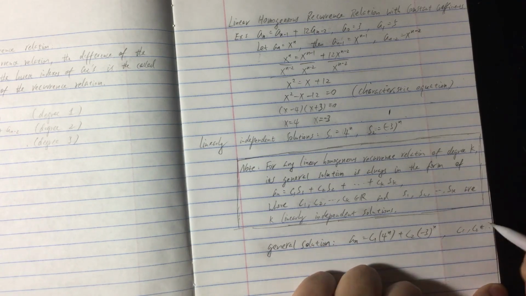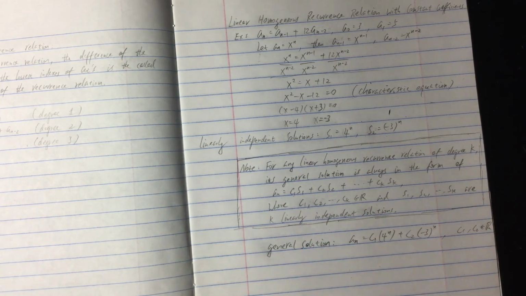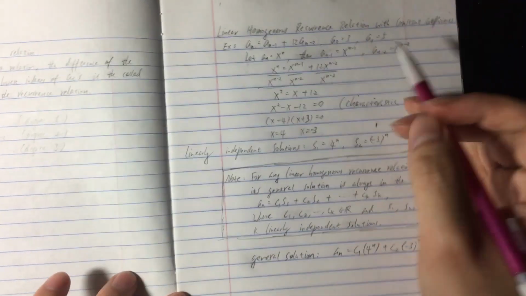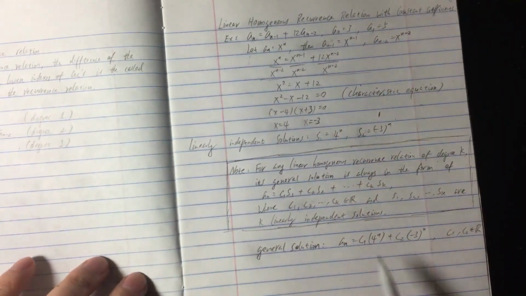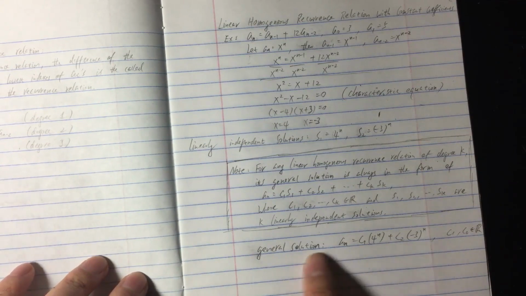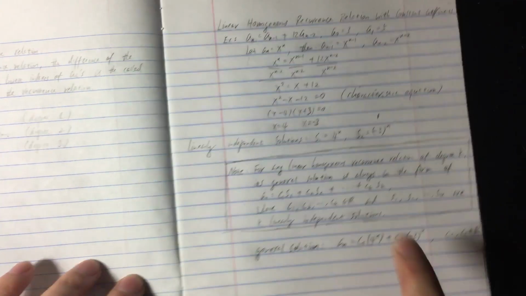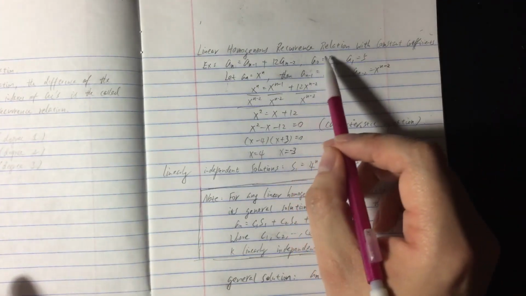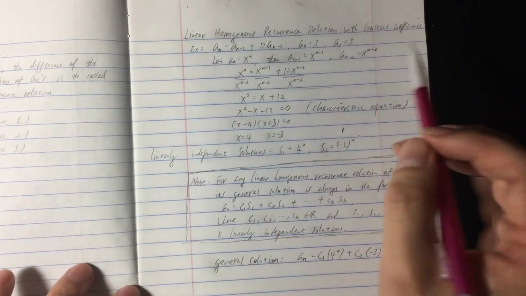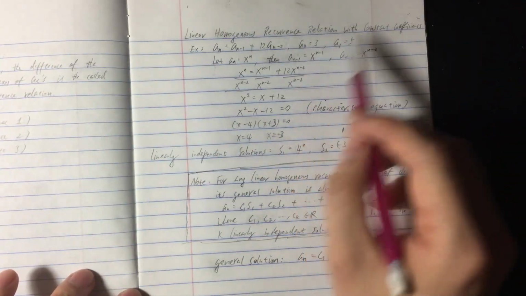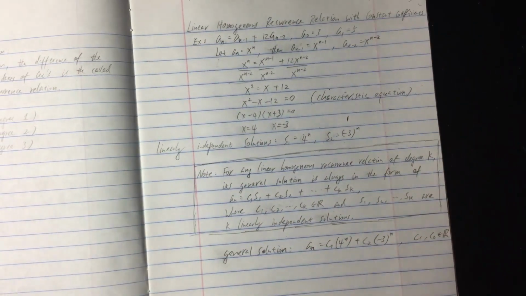Next, we use the initial conditions to find out what C1 and C2 are.